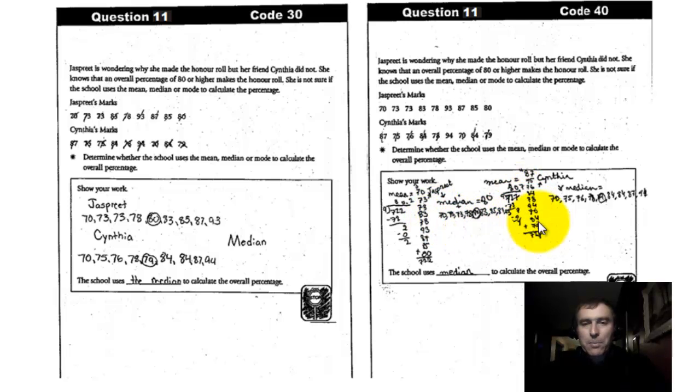And for this person, then there's the median number, so they put them in order from smallest to biggest, and they showed the median. And then for Cynthia's, they did the same thing. They put them in vertical order, they added them up, they did the division, dividing by 9, and they found the answer there, and then they wrote the numbers in order, and they found the median was 79. And so the school uses the median mark.